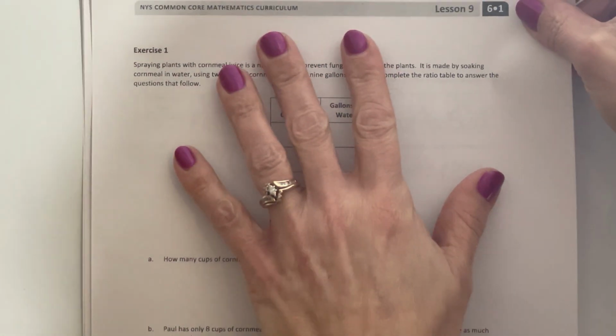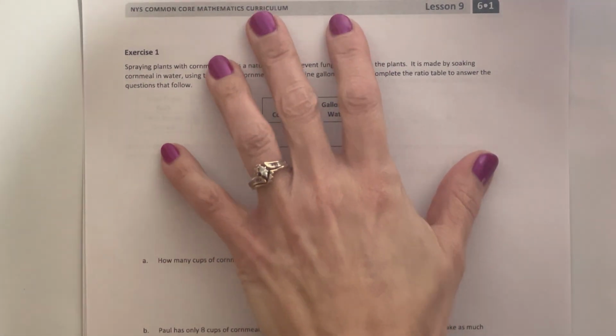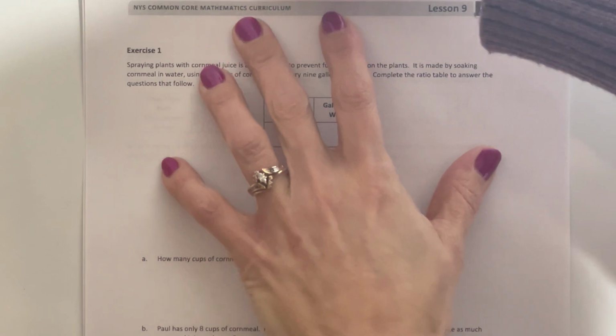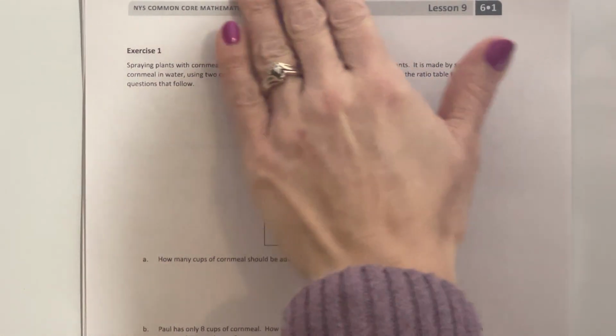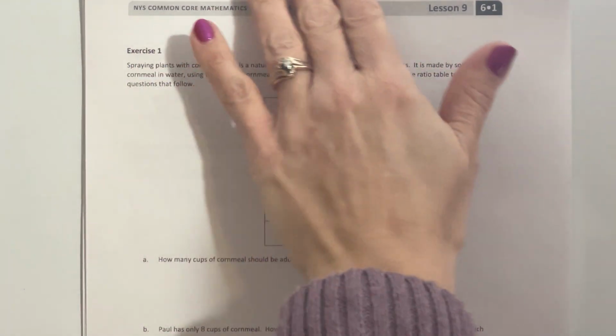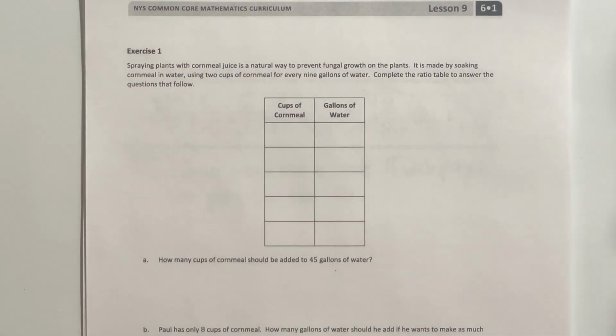I kind of like these. These are things that could, well, at least I know there are a few of you who last year talked about gardening when you were doing your Earth Day activity for me. So this might be something that would be relevant to you.